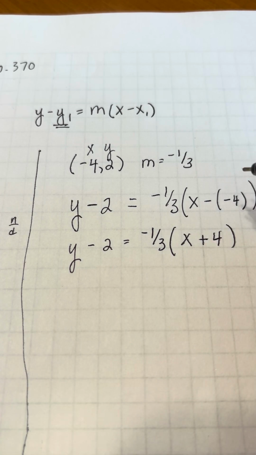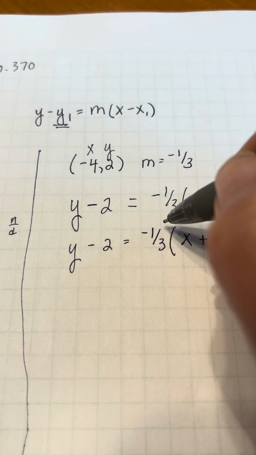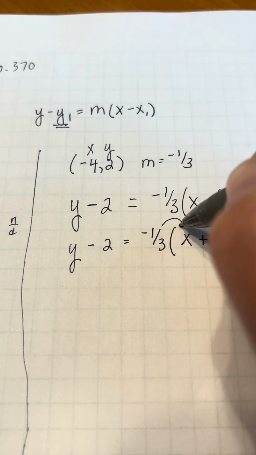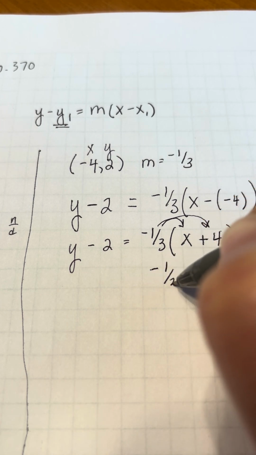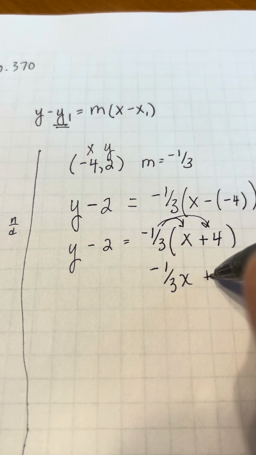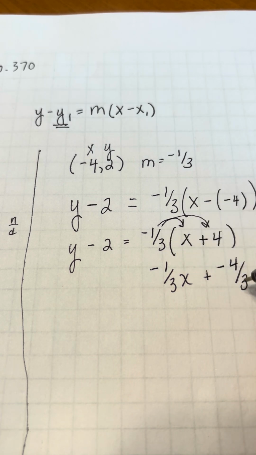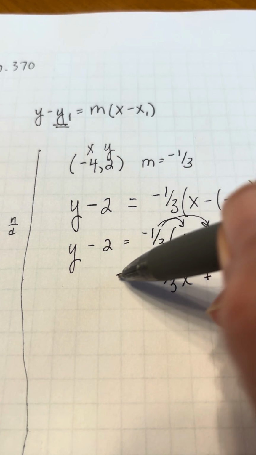If you're looking at multiple choices and it's not in this form, that is when you're going to have to simplify this by distributing. So you're going to get -1/3 x plus -4/3. You don't have to write the plus. You could have just said negative 4 thirds. It would be fine.